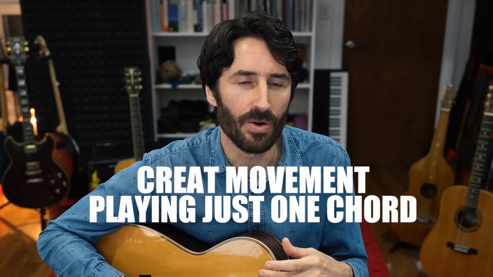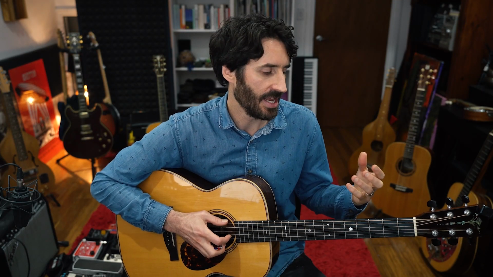Another great way to use the CAGED system is to turn a static chord into something far more interesting, or to create movement within that static chord. So sometimes we have to stay on one chord for a period of time, and this method allows us to really create some motion. You know, if you're playing something in the style of, say, James Brown, you might be staying on that chord for a long time, and this is what that would sound like.